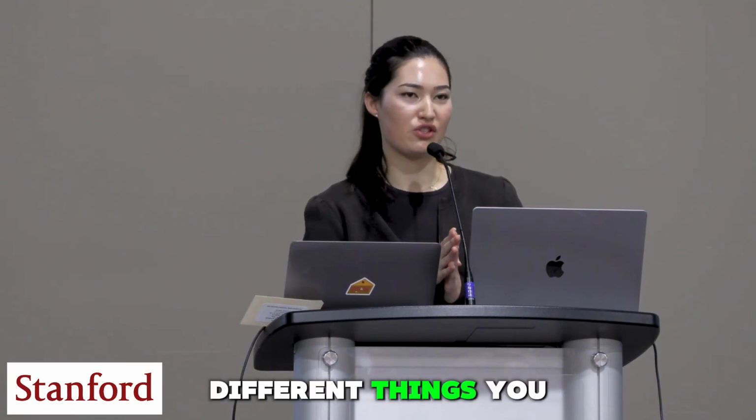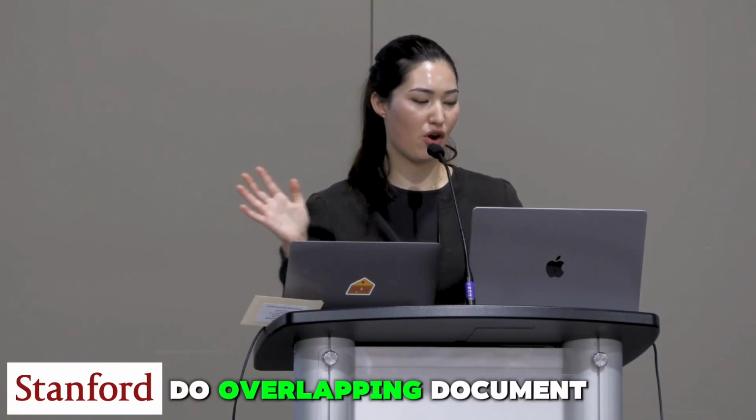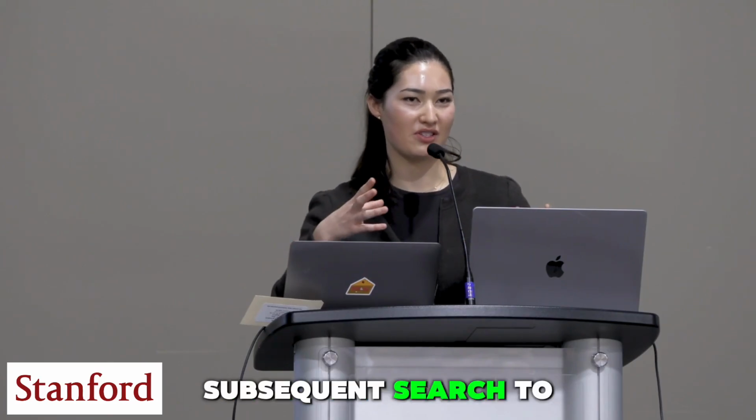There are lots of different things you can do with this. You can get really fancy and do overlapping document chunks. You can experiment with different lengths of chunks. You can even do really large chunks and then do a subsequent search to find more granular results from smaller chunks.